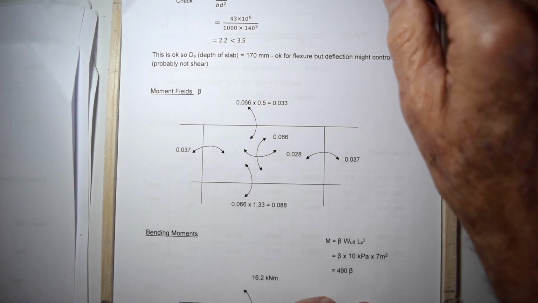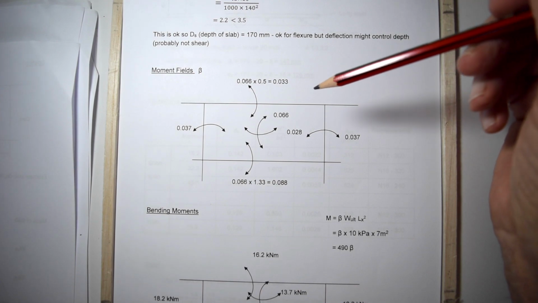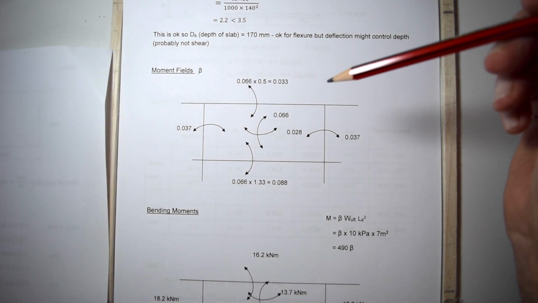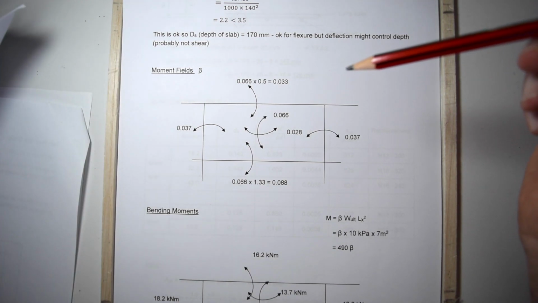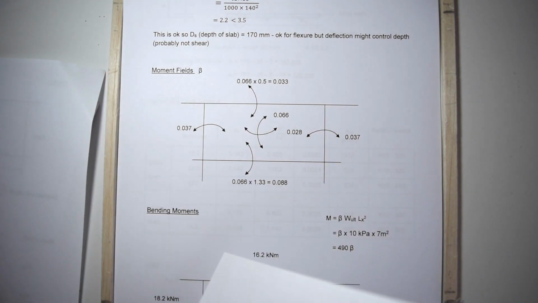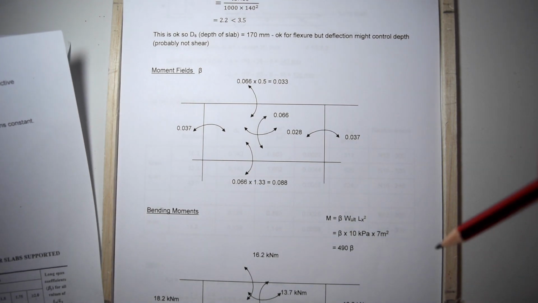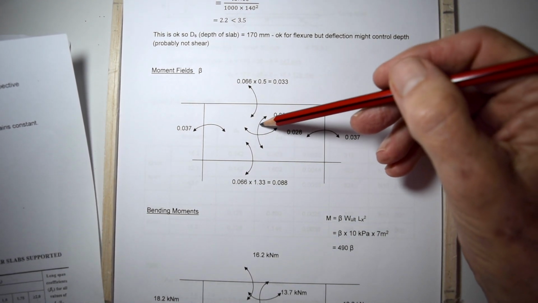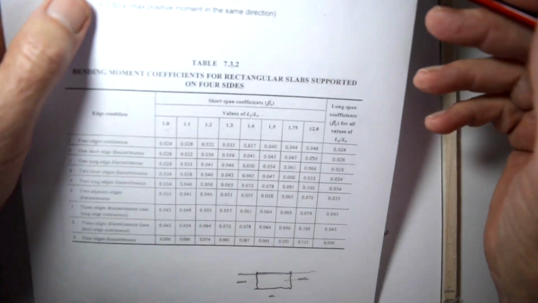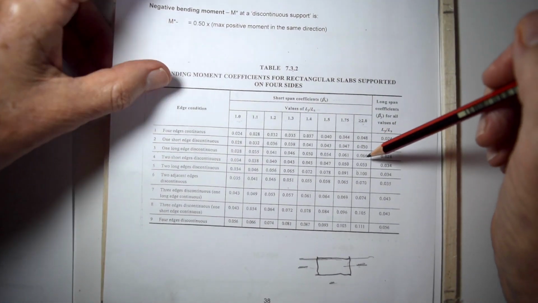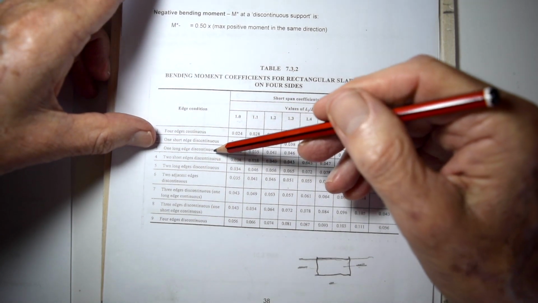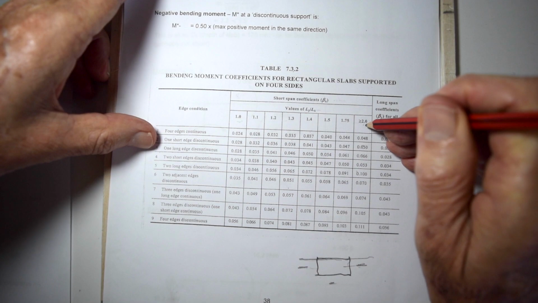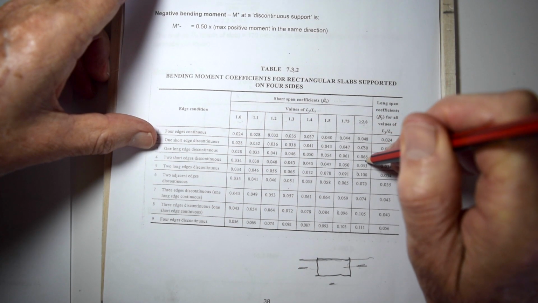We now do the moment fields. Now, let me just find that table again. Here we are. Our moment field there is 0.066. Where did I get that from? We have a one long edge discontinuous slab. It has a Ly-Lx ratio of 2.